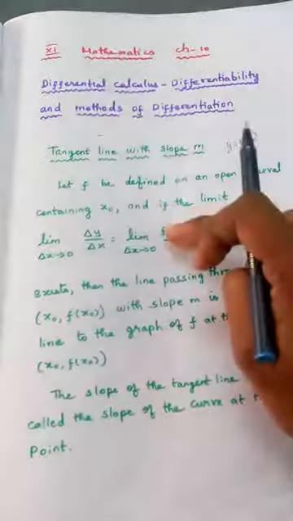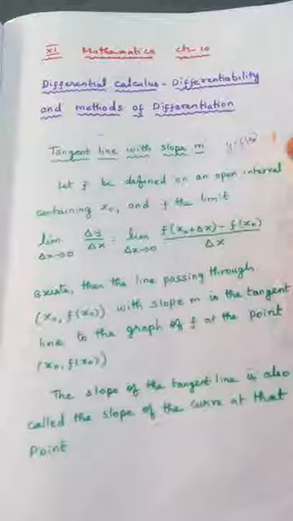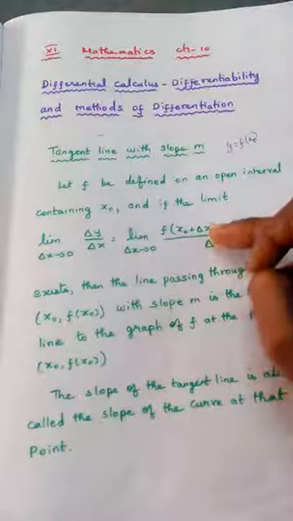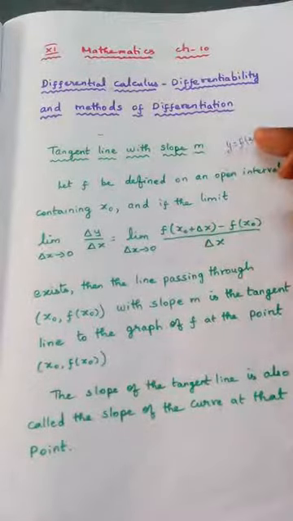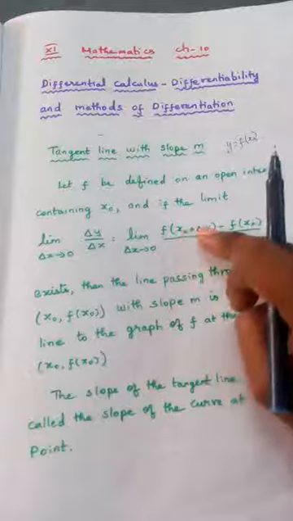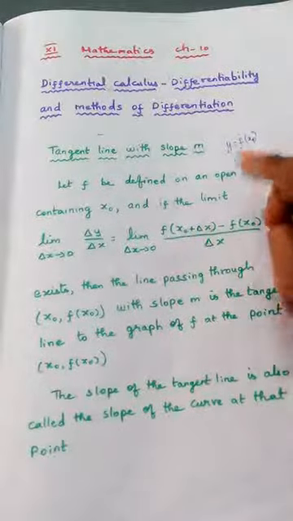This is definitely a number which is bigger than x naught if delta x is positive. Try to understand what I am telling. F of x naught plus delta x is a value which is bigger than x naught.